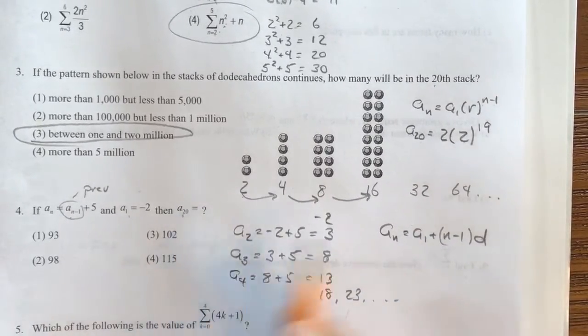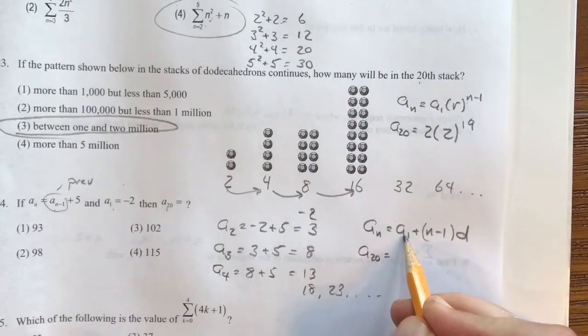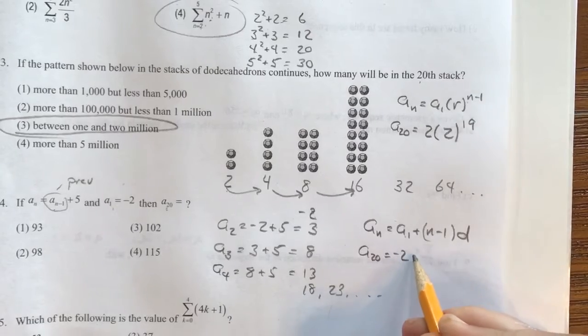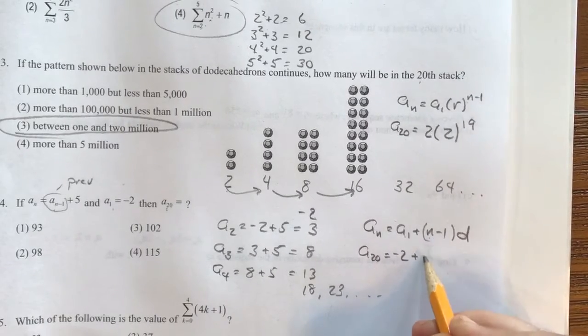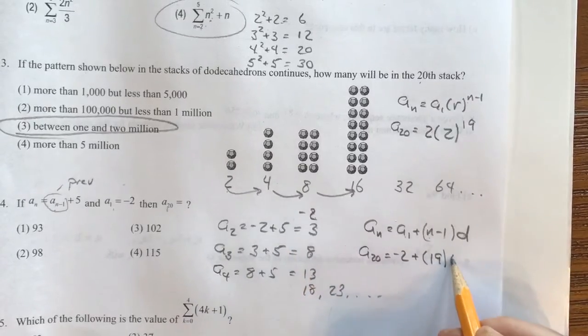Because it says find the 20th term. I don't want to write them all out. So how do I find the 20th term? I need the first term, -2. Again, 20 take away 1. There it is again, 19. And what's my difference? I keep adding 5.